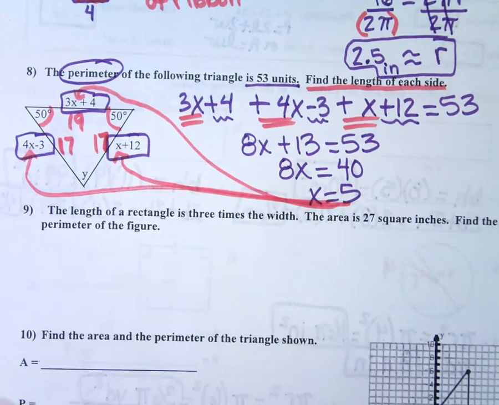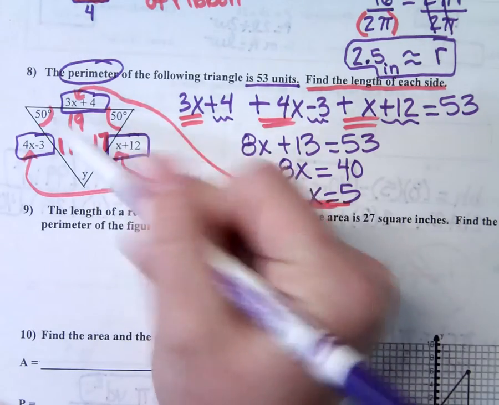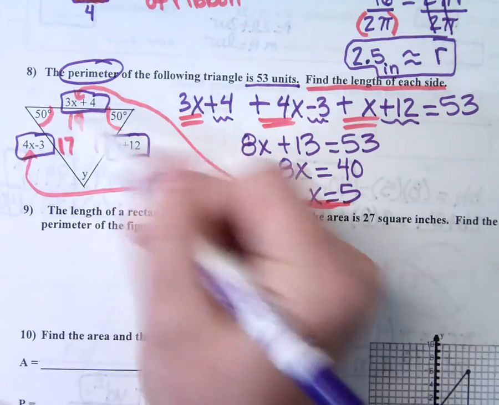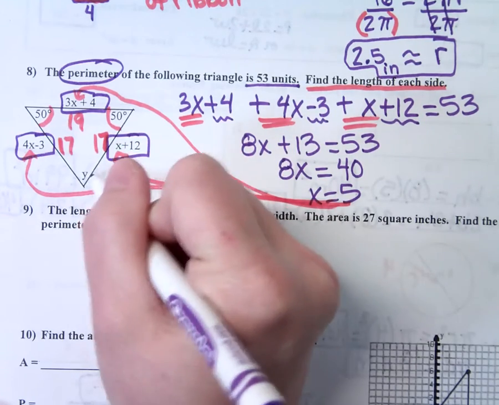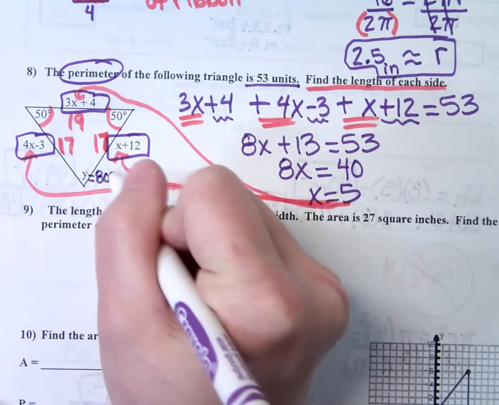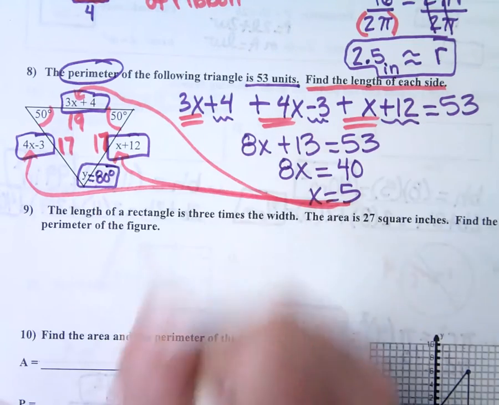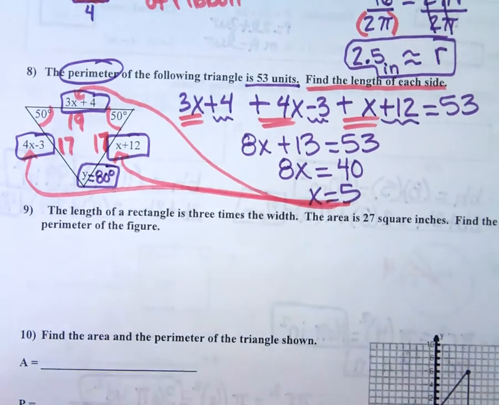And little y, I know the problem doesn't actually ask for y, but what would y be? 80. I know my three angles add to be 180, so 50 and 50 makes 100, so y would be 80. And I know it didn't ask for that, but there it is. It was fun, right?